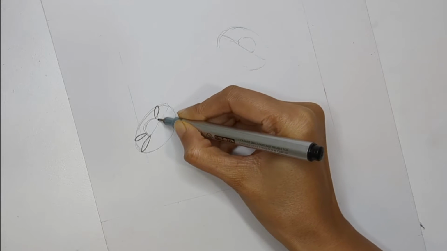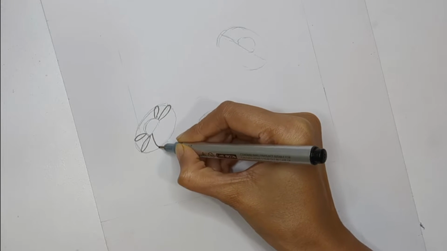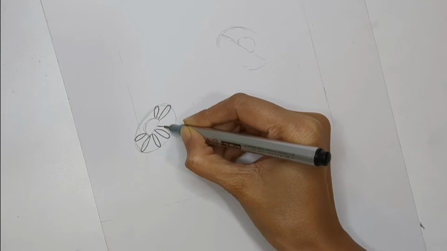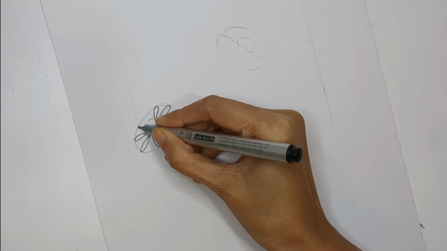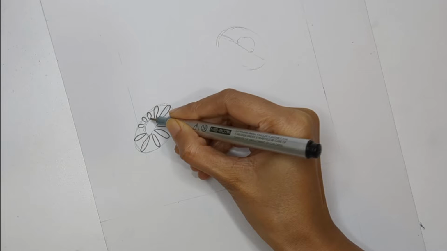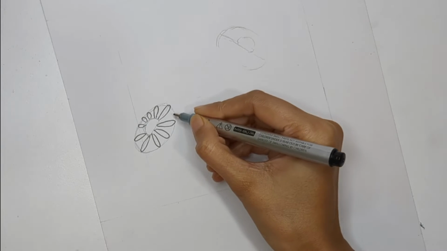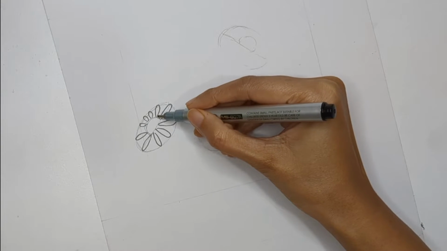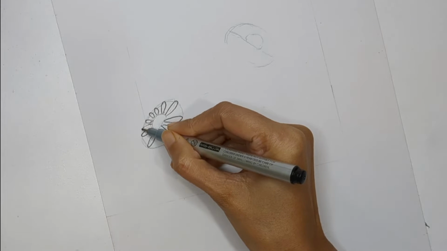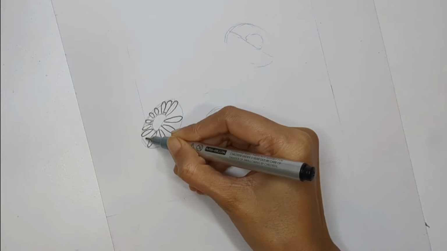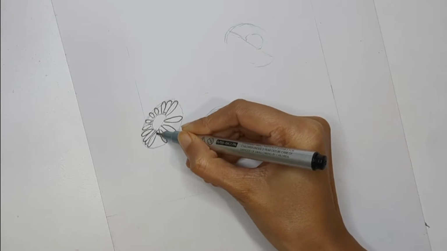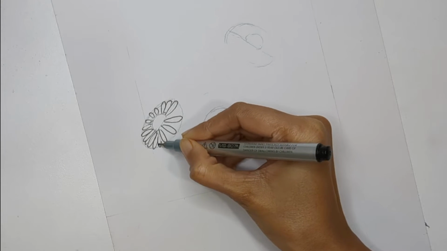These are very fine petal in a oval kind of shape, not pointed. And you can create some foreground petals, and then you can create some background petals as well to keep it little bushier. So you can create petals like this in between as well, and something like this you can do for all the flowers that we are going to draw.